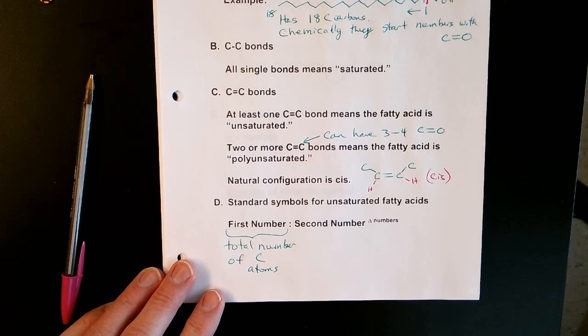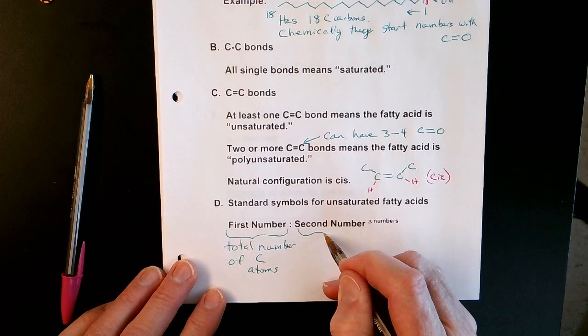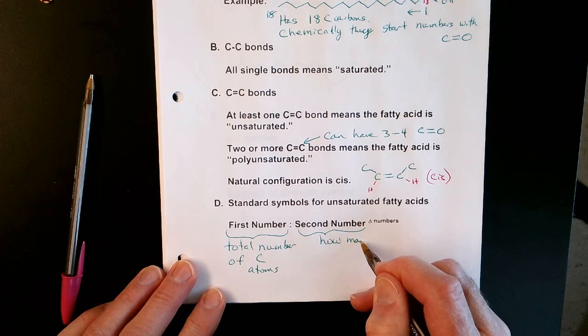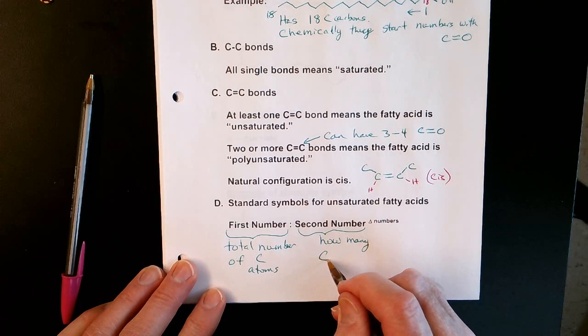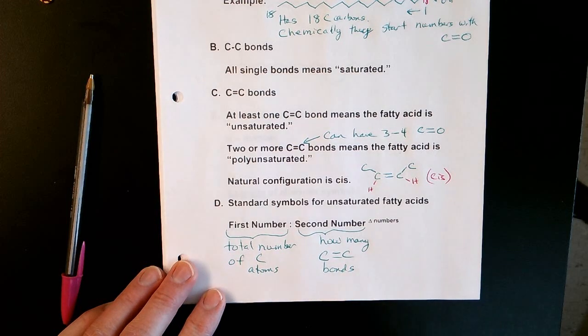That much is like naming any organic molecule. You're going to name it for a parent alkane. And then the second one is going to be a number again. This one is going to be how many carbon-carbon double bonds there are in it. The more of those, the more unsaturated it is.